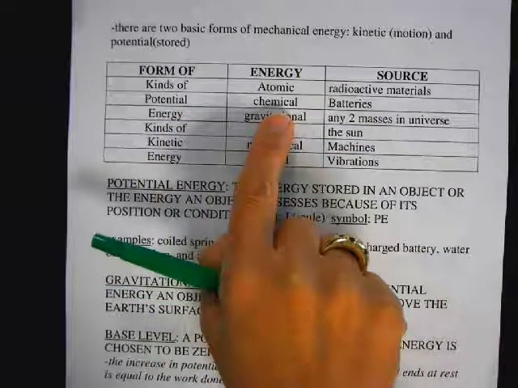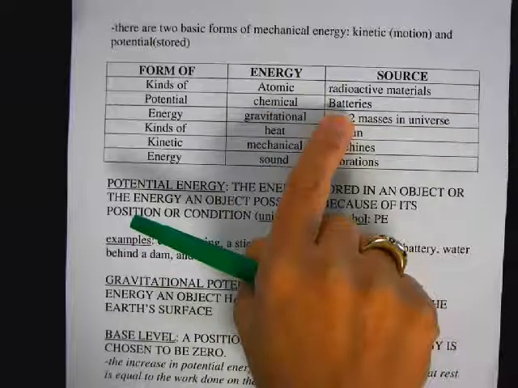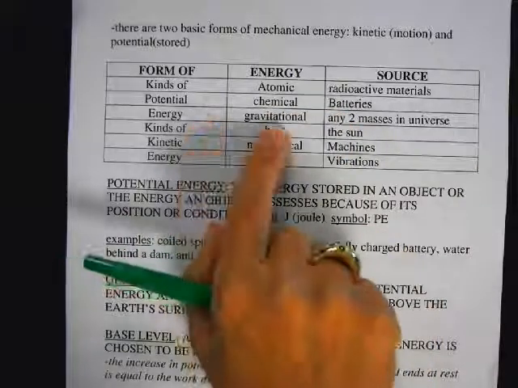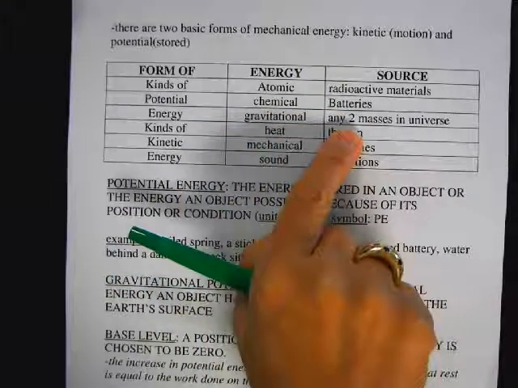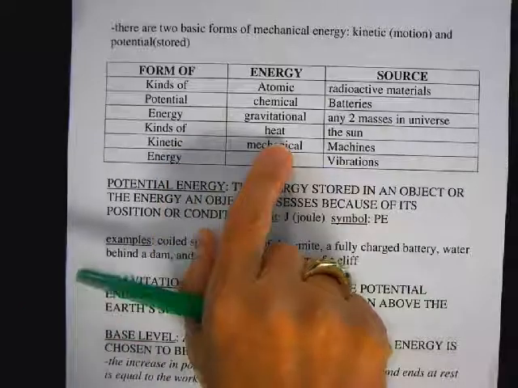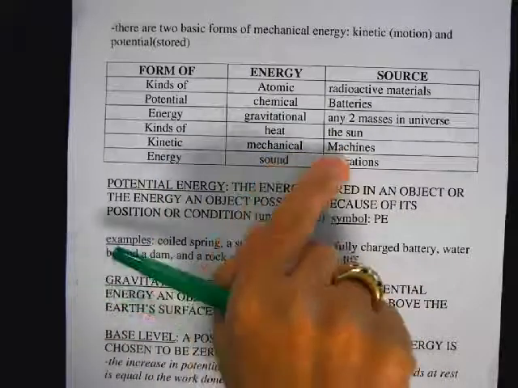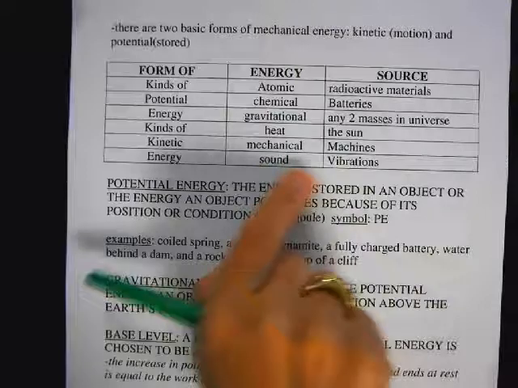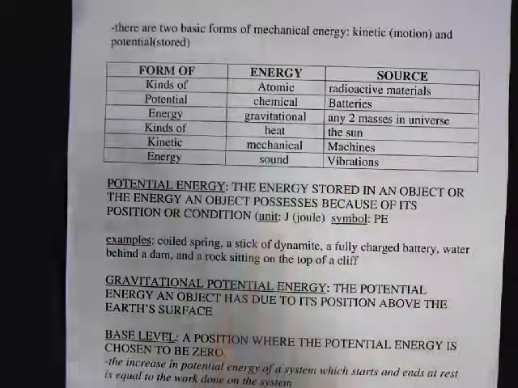Other types of potential energy: chemical, that's what's stored in batteries. Gravitational, which exists between any two masses in the universe. That's what we're going to talk about a little bit today. Kinds of kinetic energy: heat that comes from the sun, mechanical energy in machines, and sound, which comes from vibrations.